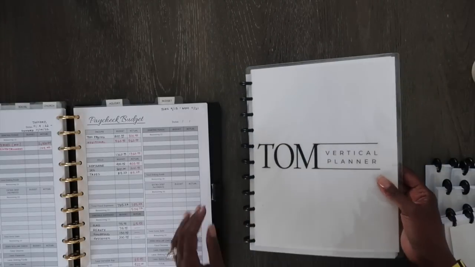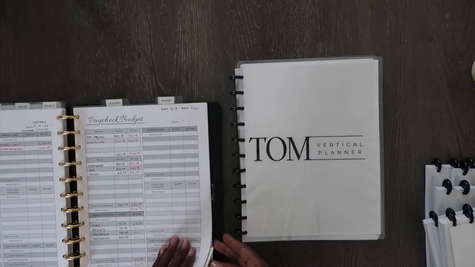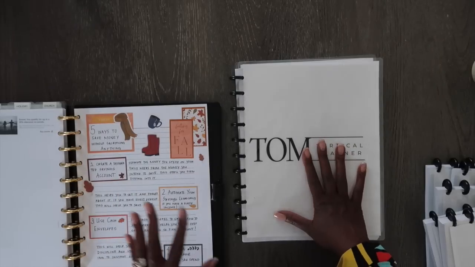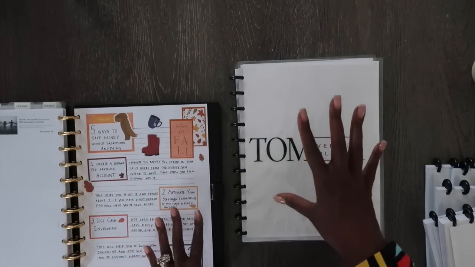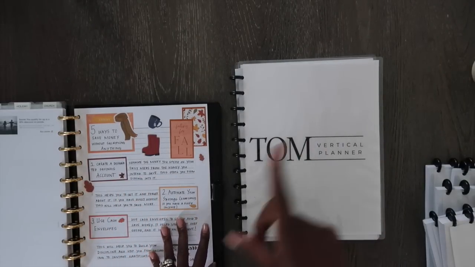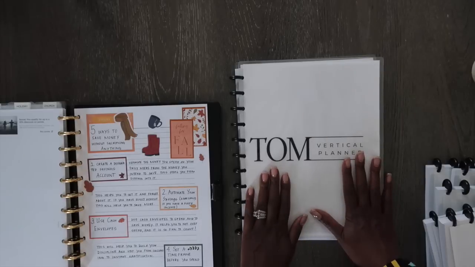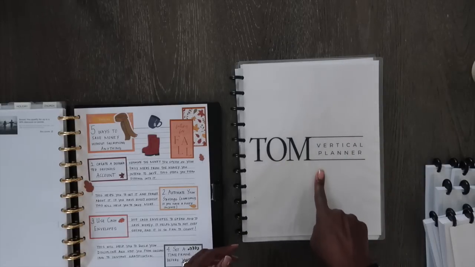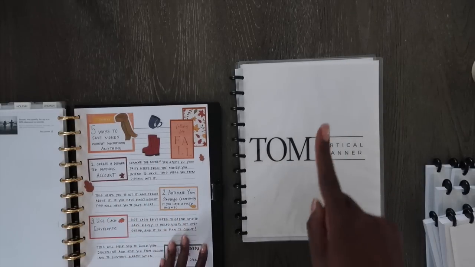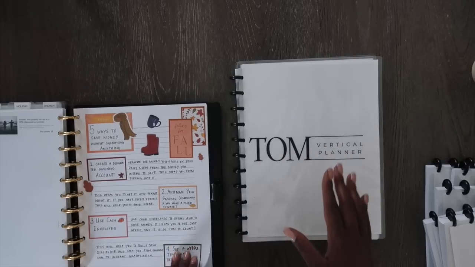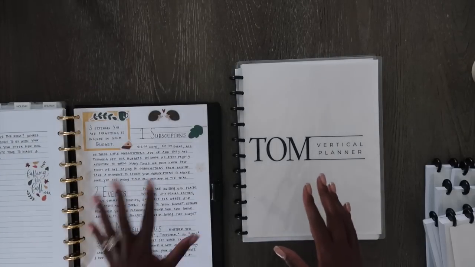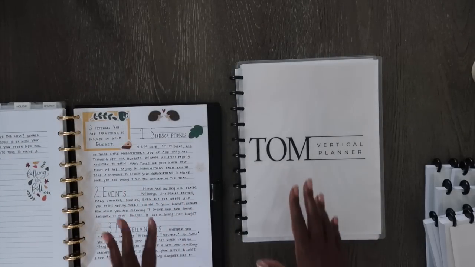Now, the last planner that I have in here is another vertical planner, but I believe I am going to make my Commonplace planner another monthly planner like I was saying before. I printed this one out because initially I thought I was going to make my Commonplace planner a vertical planner, but I did decide against it, and so I am going to have this one be a monthly planner.